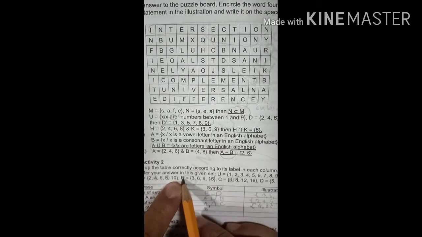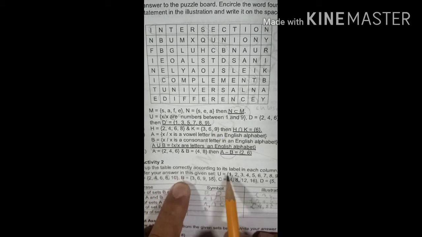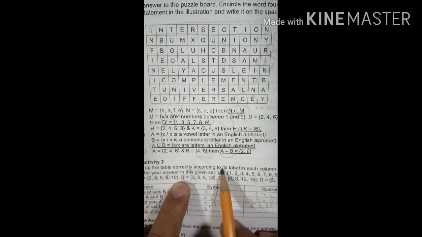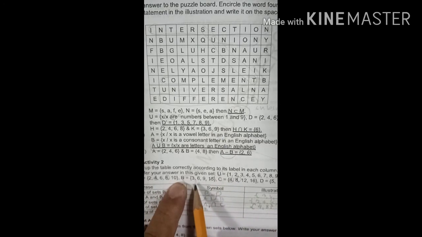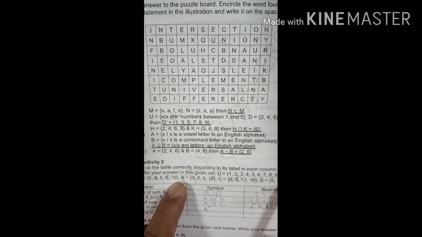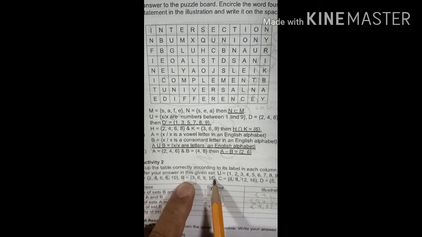Okay, complement of set B. So number 4, complement of set B. So this is B prime. So look at B and look at U. So what are the numbers in U which are not found in B? So 3, 6, 9, 15.